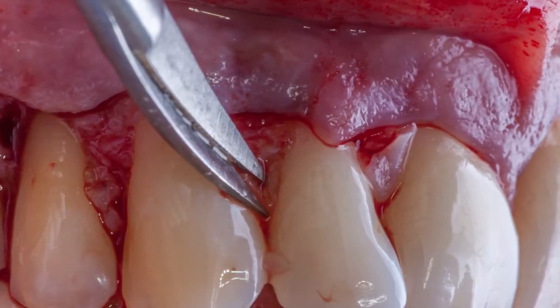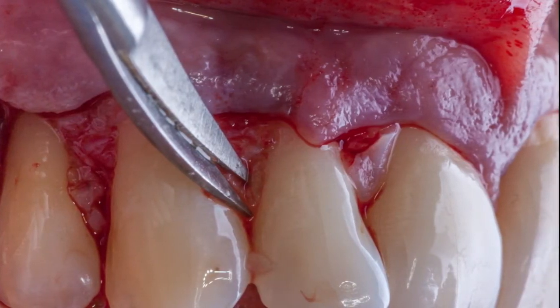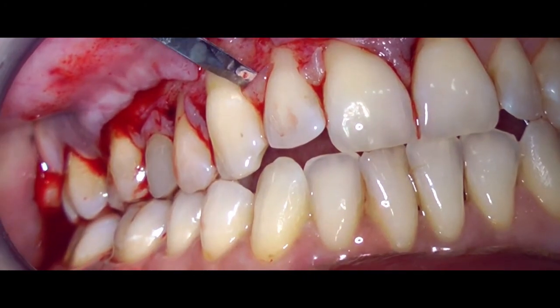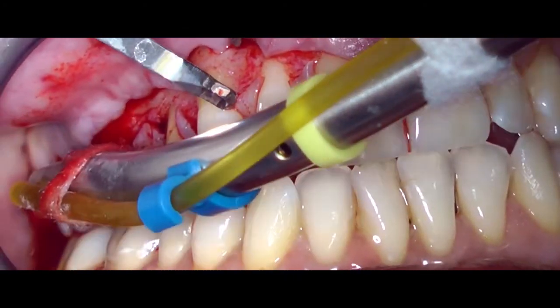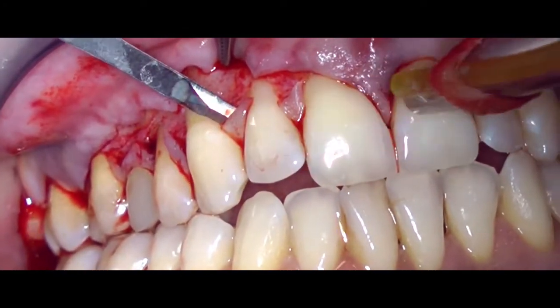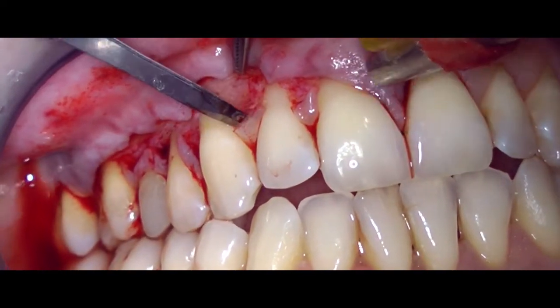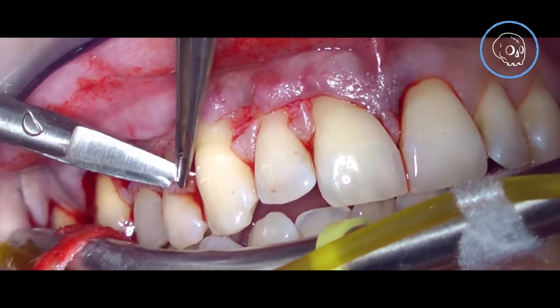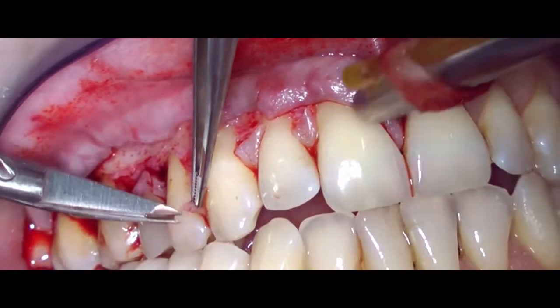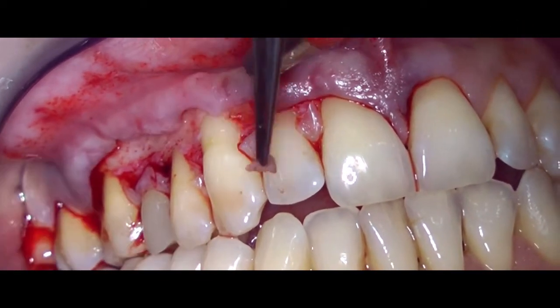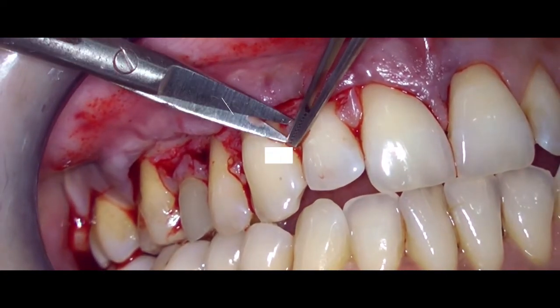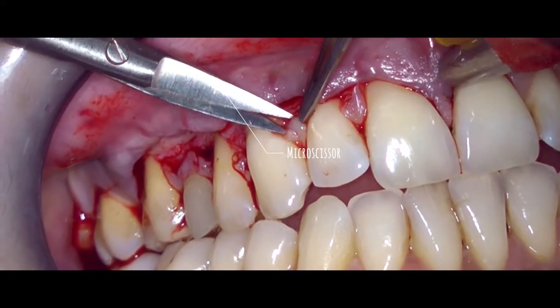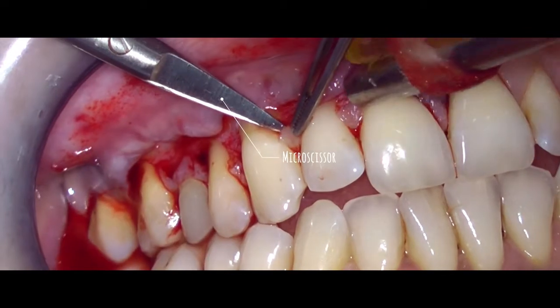The next step consists of de-epithelializing the anatomical papillae. In order to complete this task, I like to use a micro scissor or the tip of a blade. Some other clinicians might prefer to use a microblade. The important aspect is to be sure that there are no remnants of the epithelium on the papillae, as they will serve as a vascular source for the surgical papilla that we created.